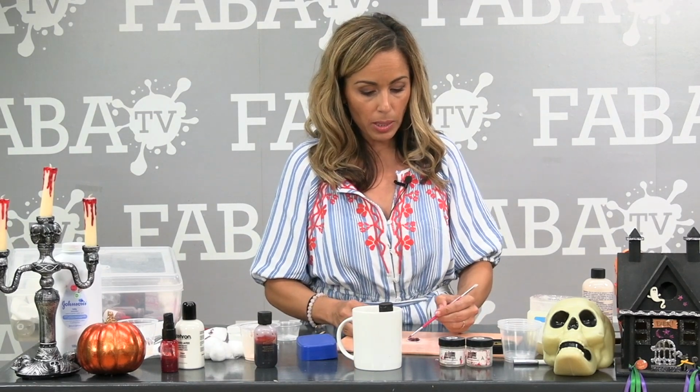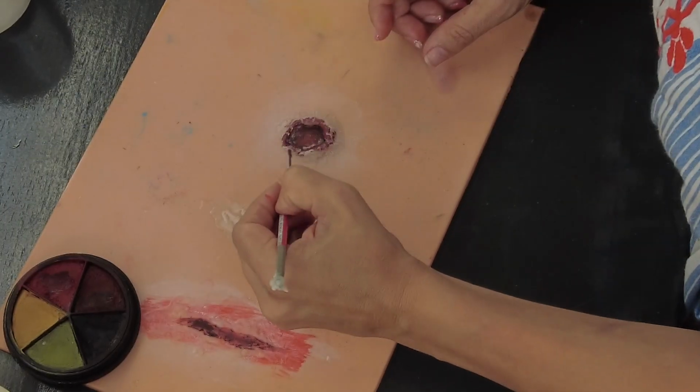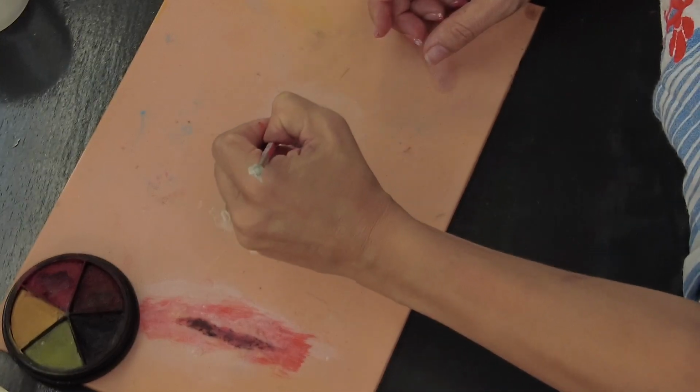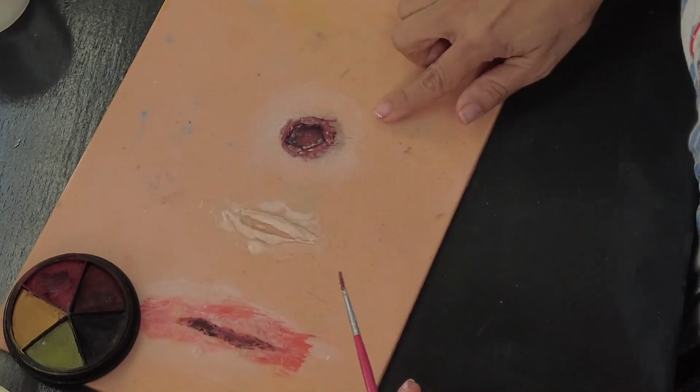It's also very easy to paint, which is, again, something that I like. It doesn't bubble. You can use, like I said, water-based, alcohol-based, or grease-based paint on it, okay?